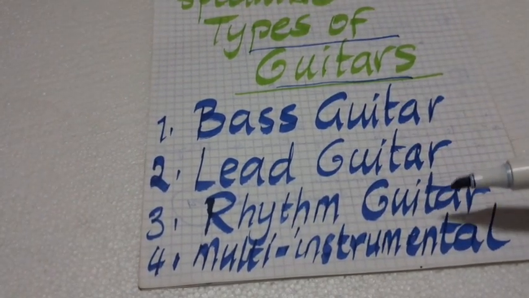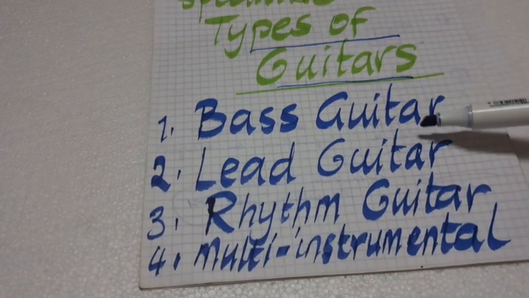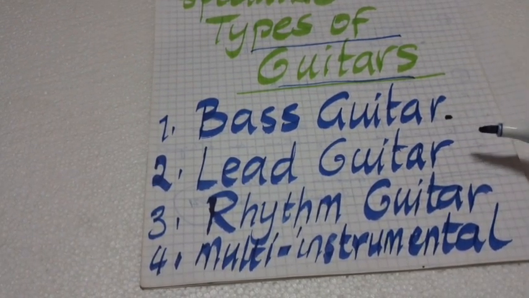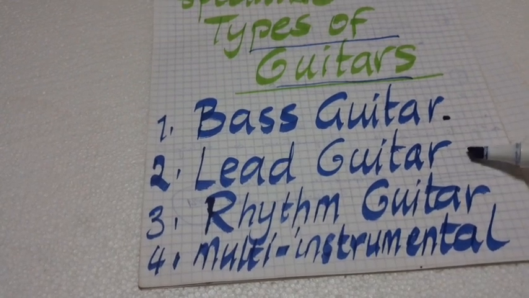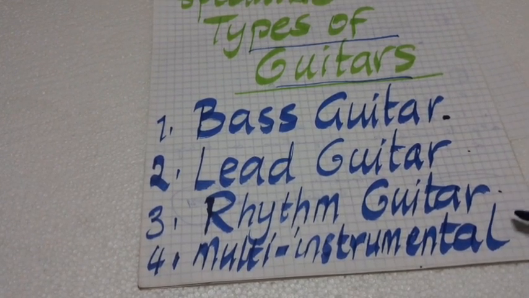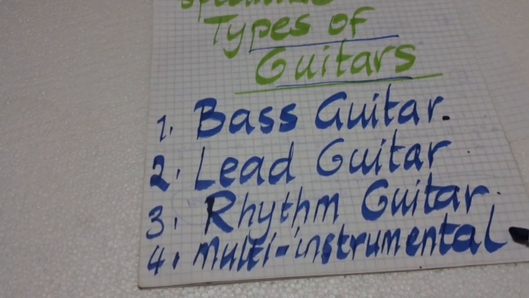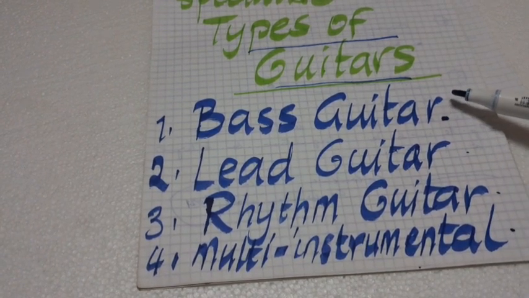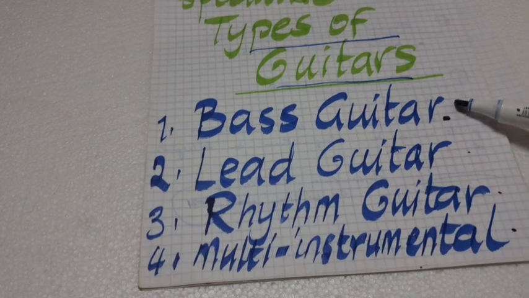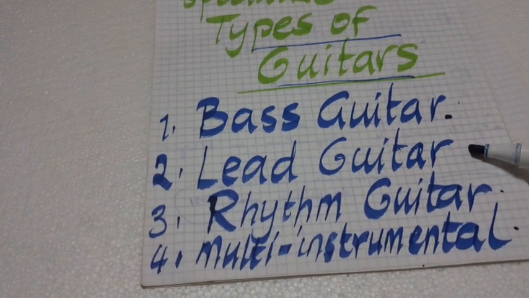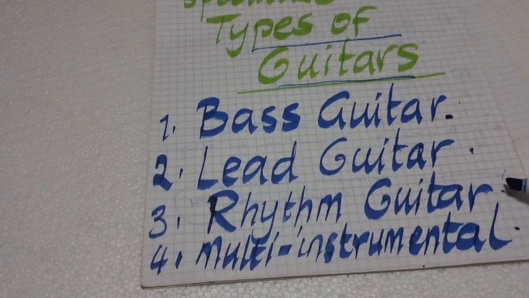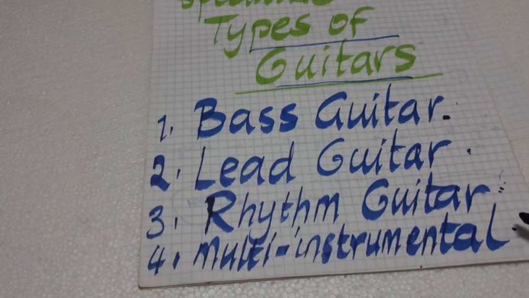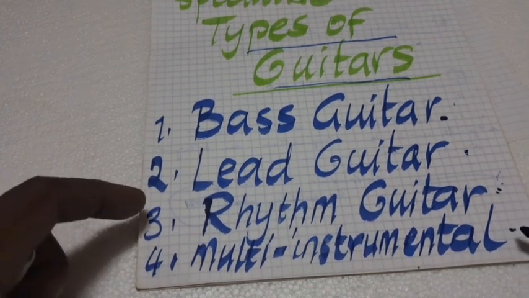But for now, we'll talk of bass guitar, lead guitar, rhythm guitar, and multi-instrumental guitar. So you can specialize in playing bass guitar, you can specialize in playing lead guitar, you can specialize in playing rhythm guitar, and you can specialize in playing multi-instrumental guitar.